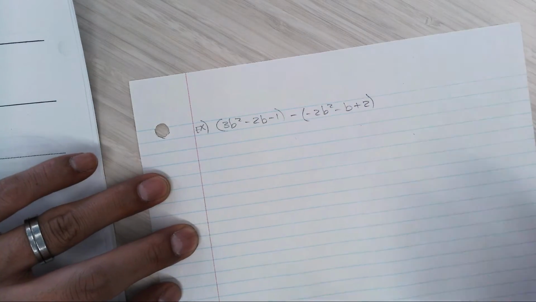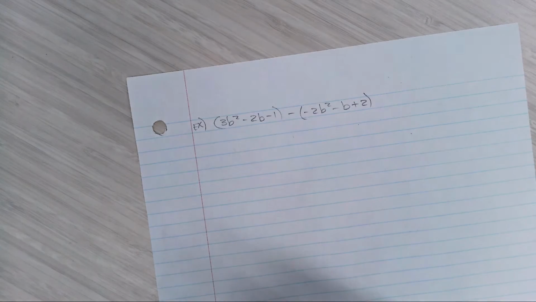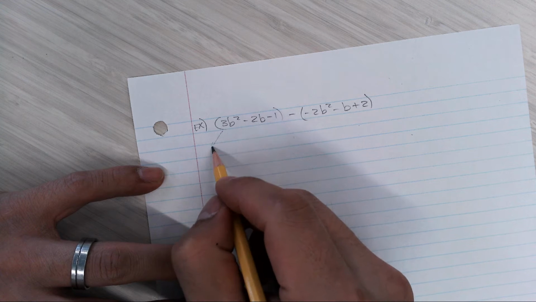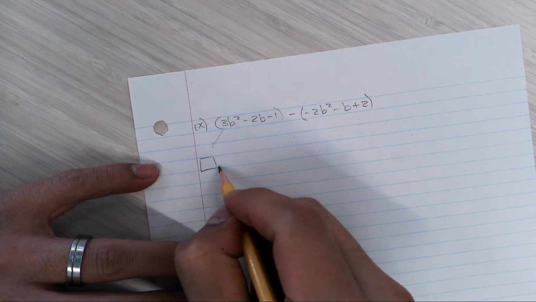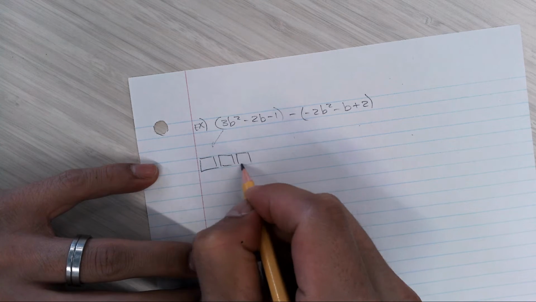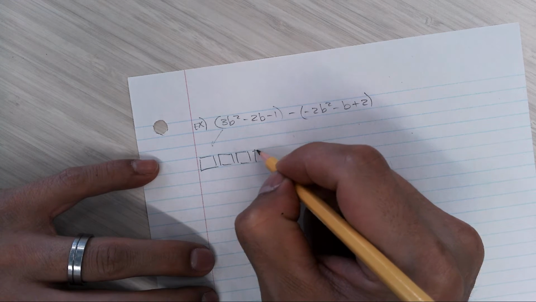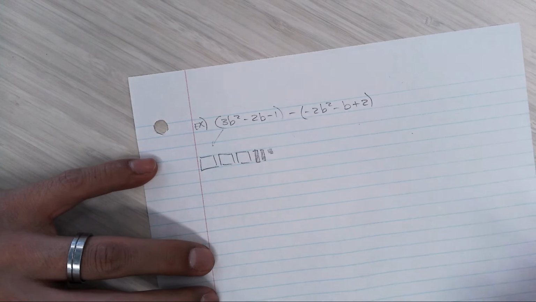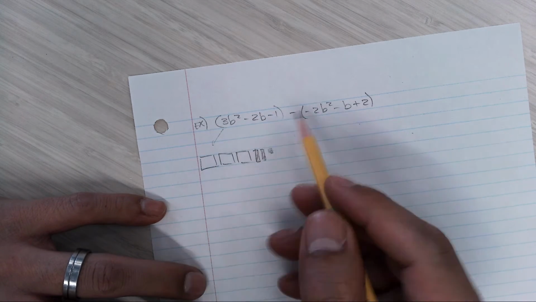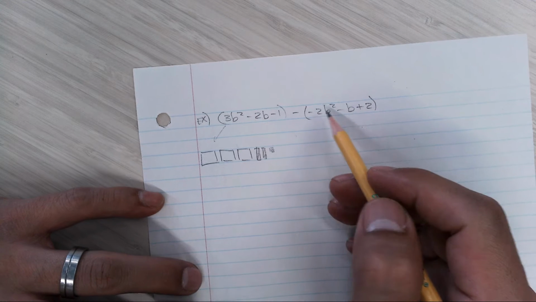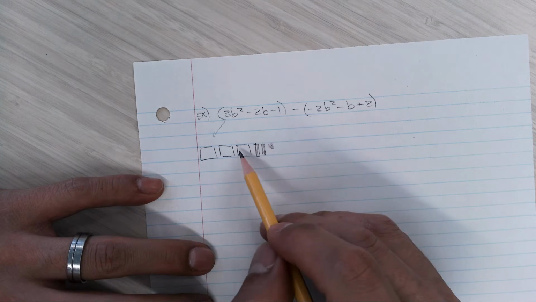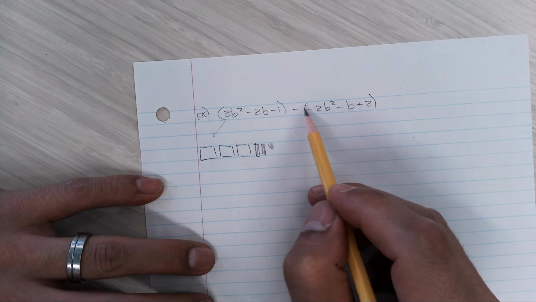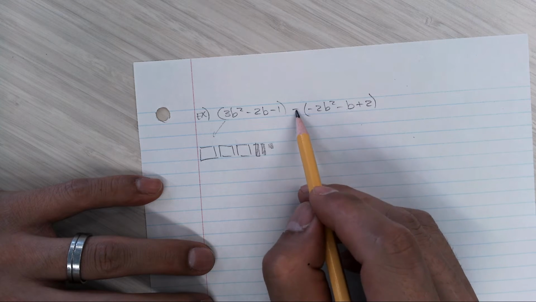Here's a simpler way actually than a booklet. I'm going to draw the tiles for this original set. So here's my 3b squared, and then I'm going to draw my 2 negative b's, and I want to draw a negative little 1. So this is my original set. This is an instruction that says, hey, take away from this set 2 negative b squareds, take away a negative b, and then take away 2 positive.